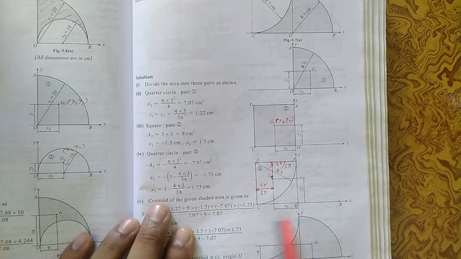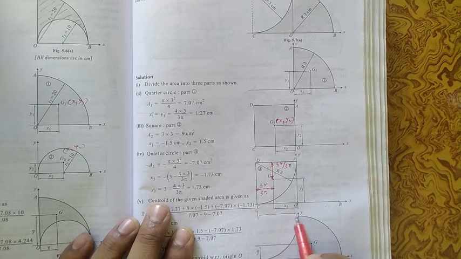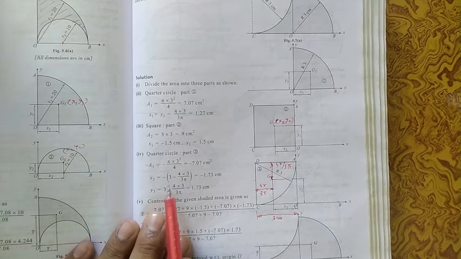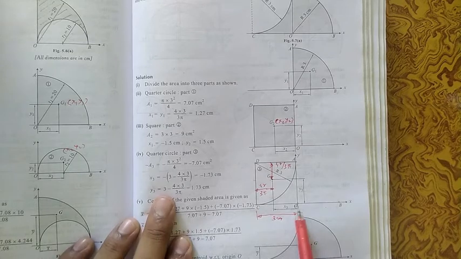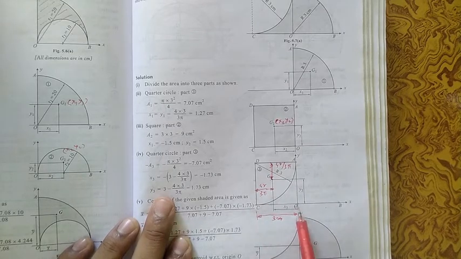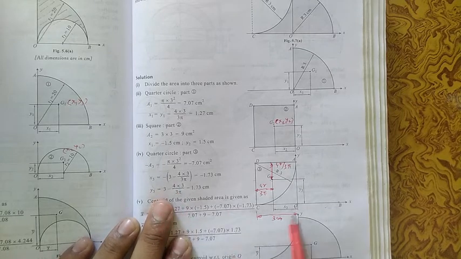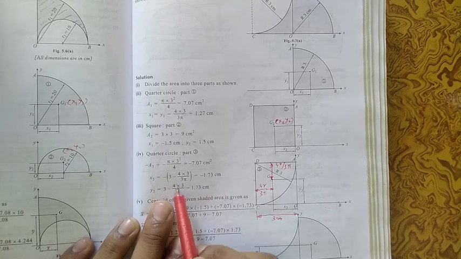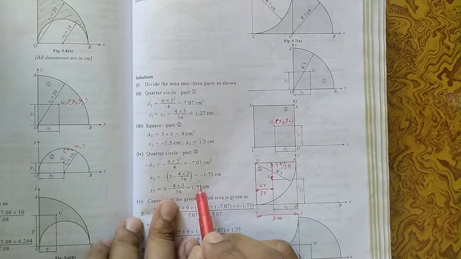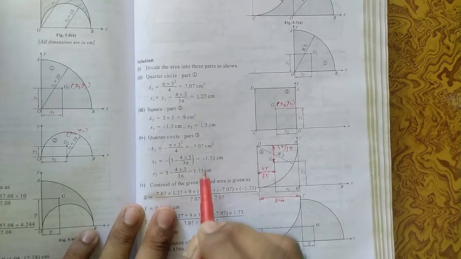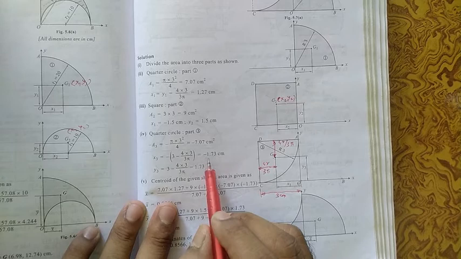It is 3 centimeter, which means to get this distance, you have to subtract this term from the 3 centimeter. We are moving towards the negative side of the origin, that's why the minus sign is given here. So the total distance is 3 centimeter minus 4r divided by 3 pi. Do the calculation and check the answer for x3. After doing the calculation, you get the value for x3 as minus 1.73 centimeter.